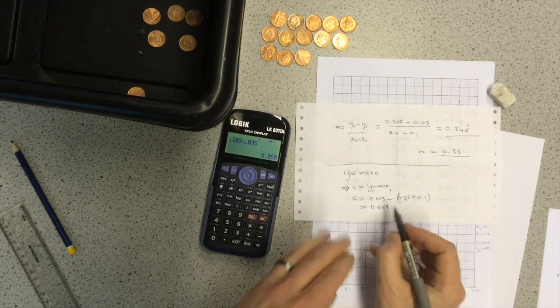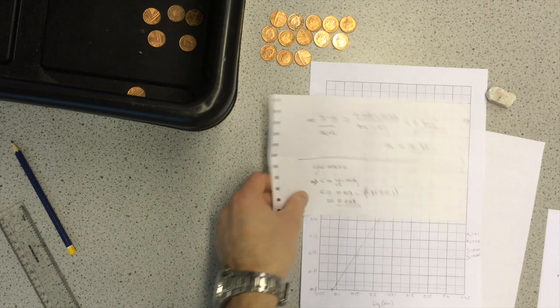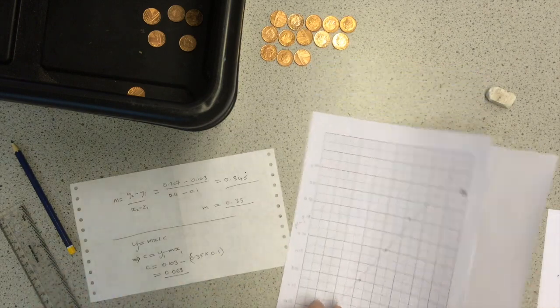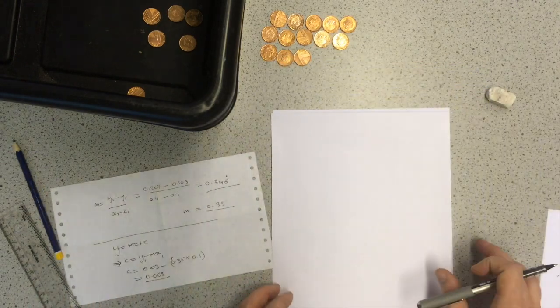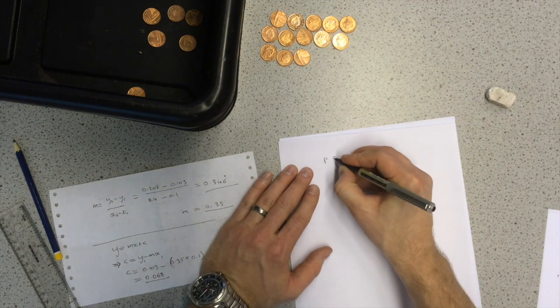All right, y-intercept's done. Let's go back to this sheet folder so I can do the rest of the analysis. This is the equation that was given to me.